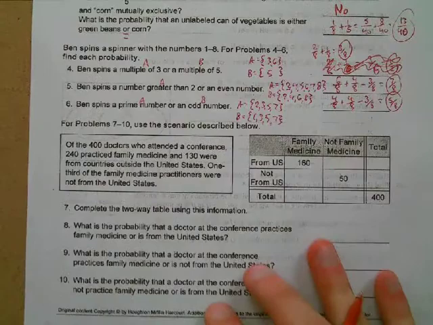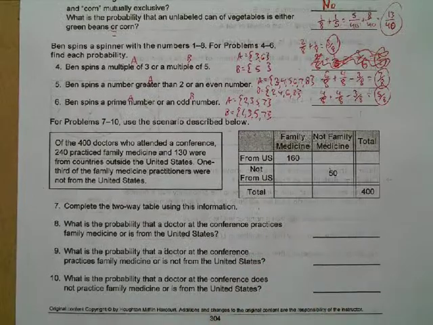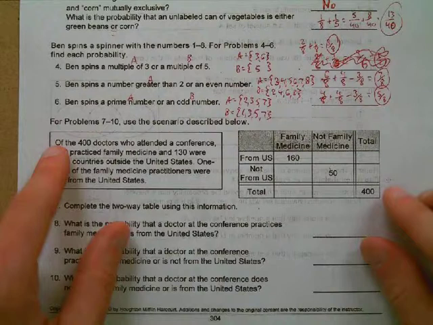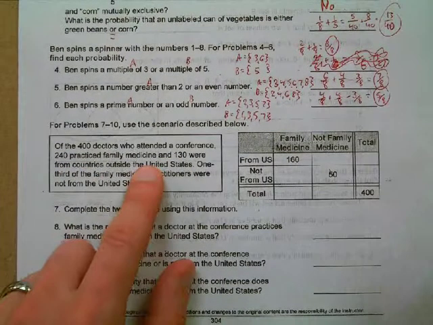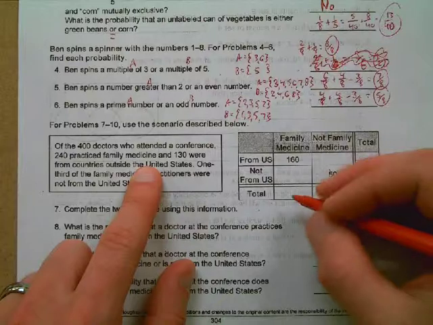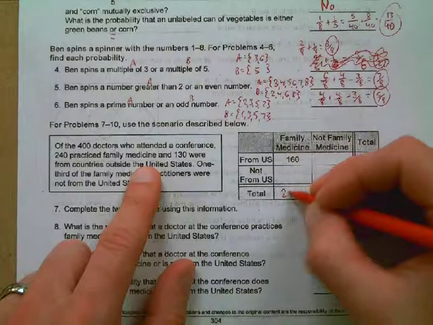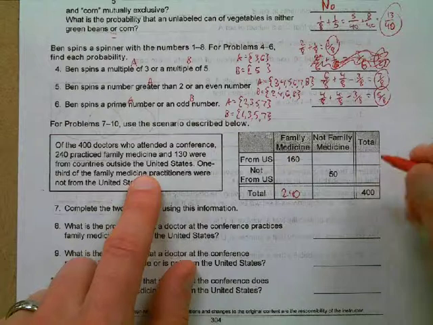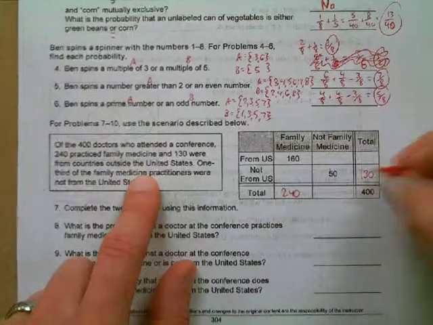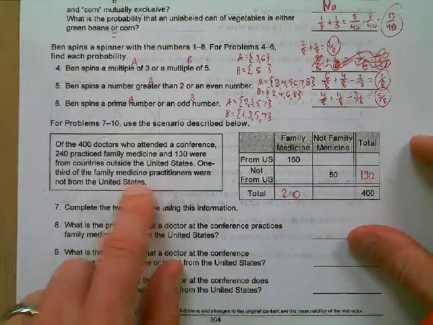Last but not least here, of the 400 doctors who attended a conference, 240 practiced family medicine. 130 were from countries outside the United States. 1/3 of the family medicine practitioners were not from the United States.